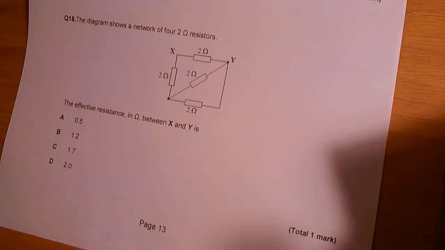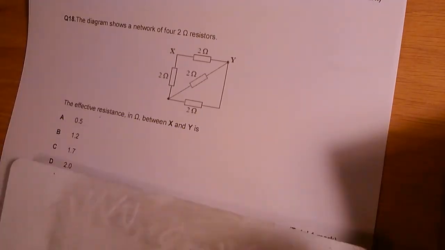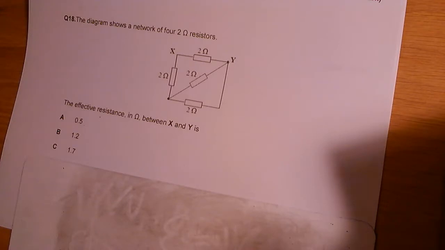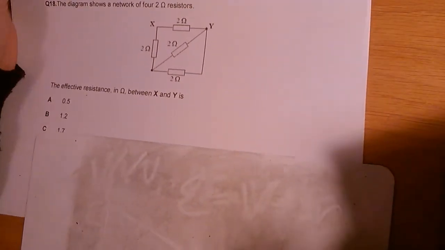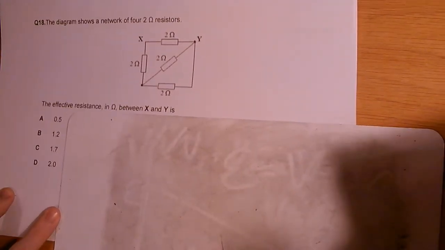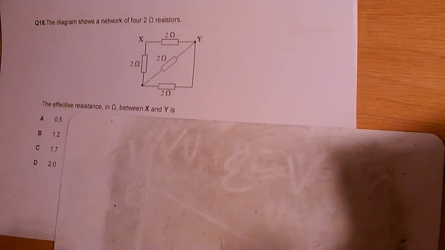Question 18. Now this is where it gets interesting. They give you a network of resistors. It's not a complicated network of resistors, but they have tried to make it look complicated by drawing it in an irritating way. So let's redraw this to make it a little bit more familiar to us.